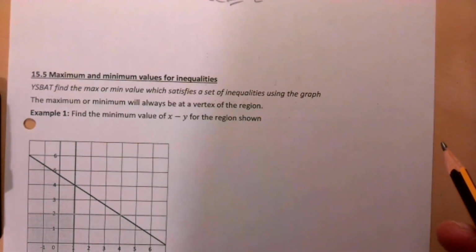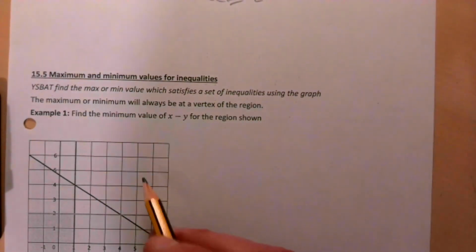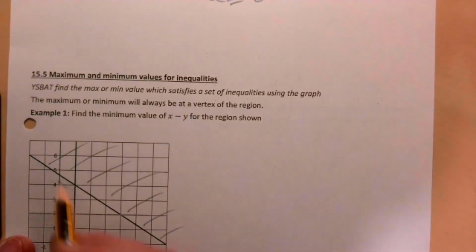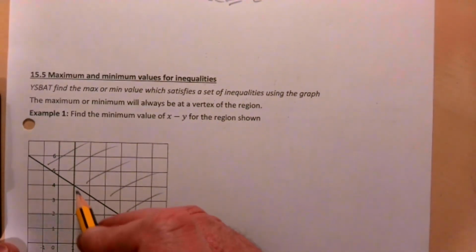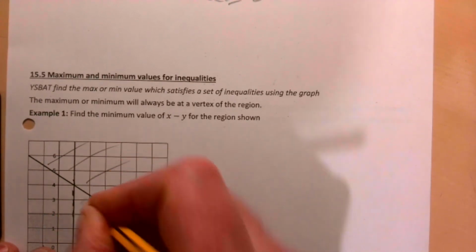So where is my region shown this time? Goodness. What have we got shaded? I can't work out if this wee bit here is shaded or this bit here is shaded. I'm going to pretend, for the sake of things, that this is kind of what's shaded here. I'm also going to pretend that these are all dotted lines, because we haven't really dealt with dotted lines in a while, which means you're allowed on those actual points.